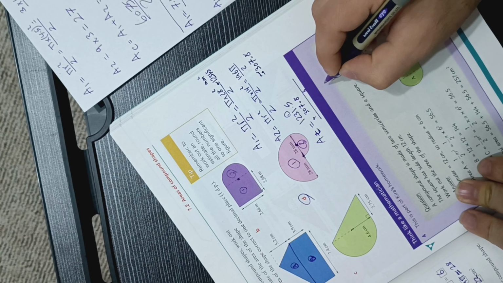So the result is 1539.3. We can round it to the first decimal place, so it's going to be almost 1539. So we are going to round it down. All right. Here is the result of this question as well. So I will leave these two for you guys to do by yourself.